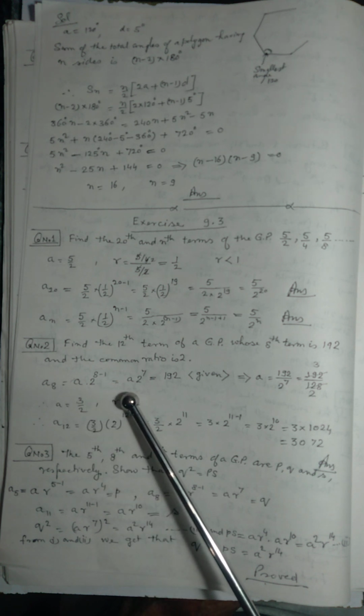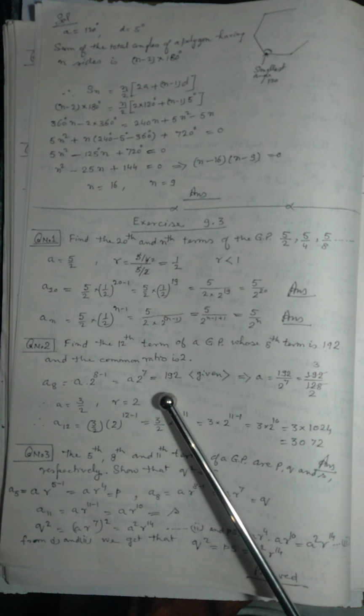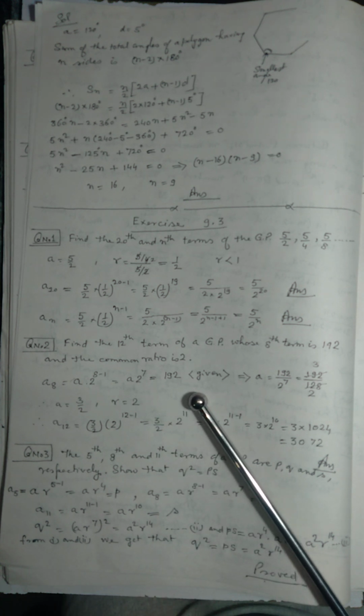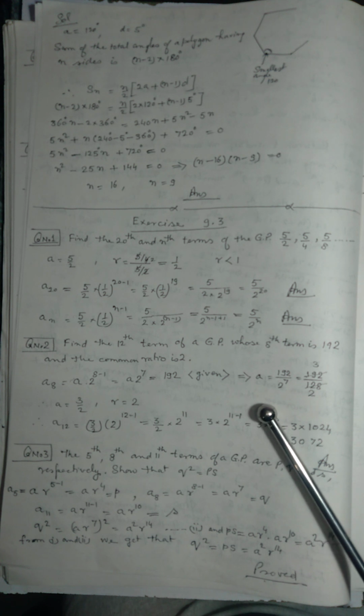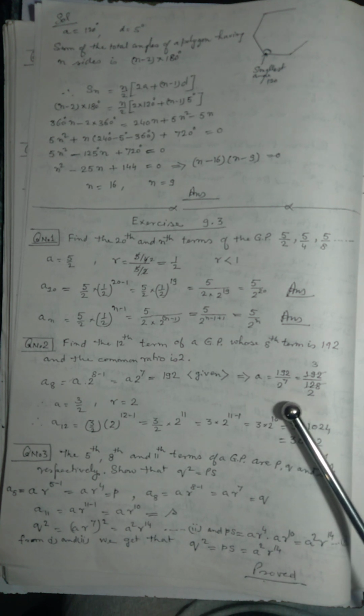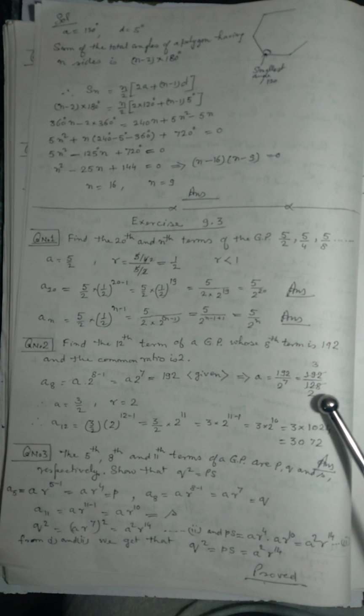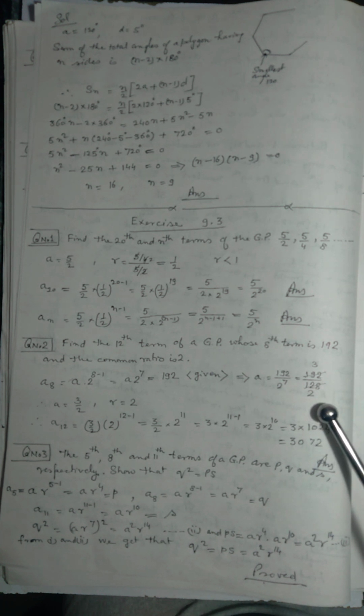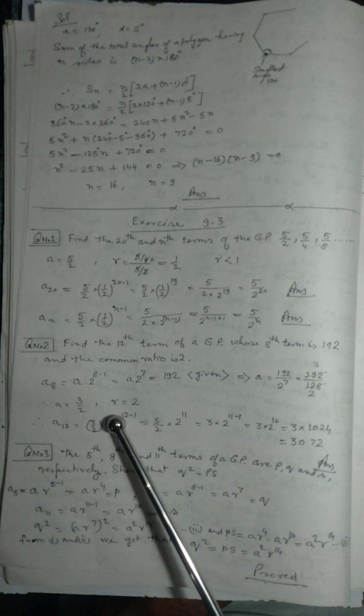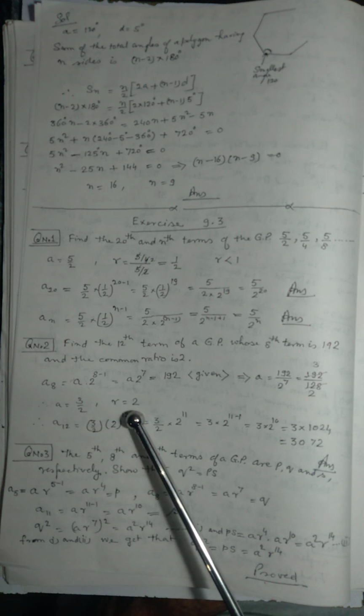So A into 2 raised to power 7 is equal to 192, which is given. So A will be equal to 192 divided by 2 raised to power 7. After solving you will get 3 by 2. Means A will be equal to 3 by 2 and the common ratio is 2.